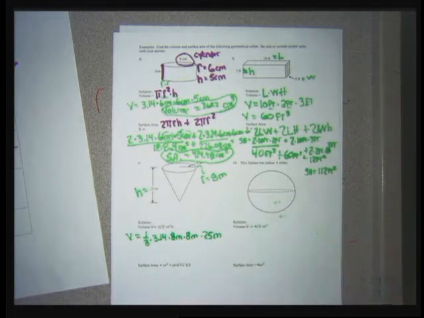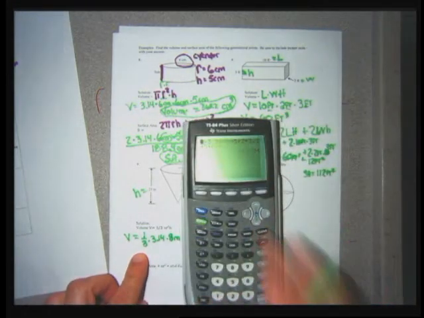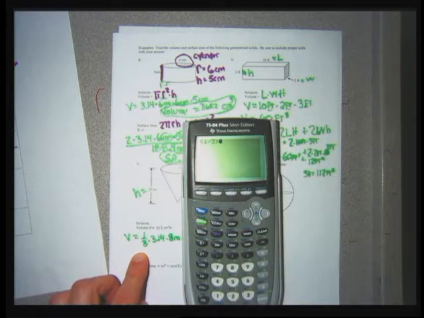When I do this computation, I'm going to be careful with this 1/3 and put it in parentheses. If I don't put the 1/3 in parentheses, so I did 1 divided by 3, it might think everything that I typed after the 1/3 is in the denominator of the fraction, which it isn't.